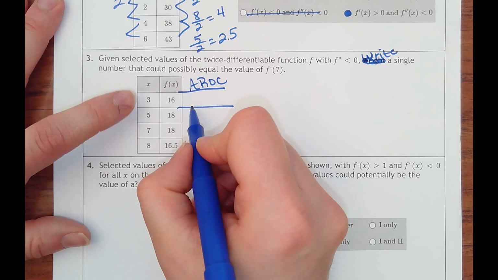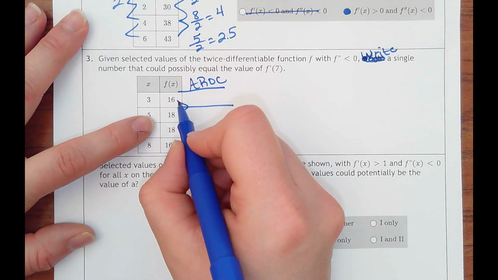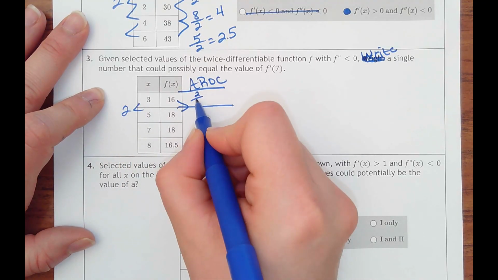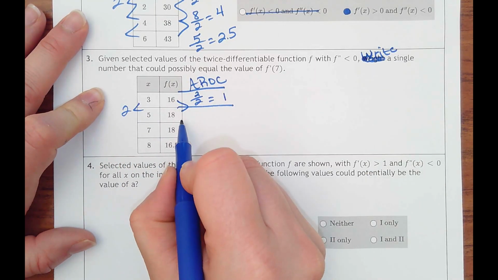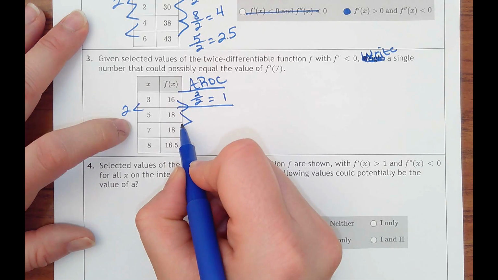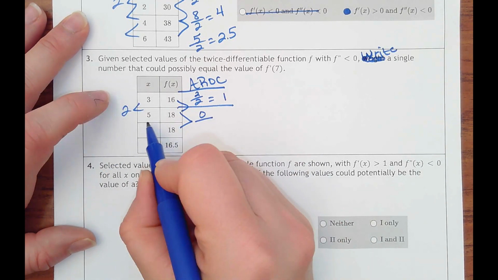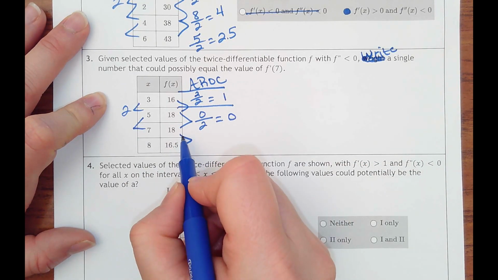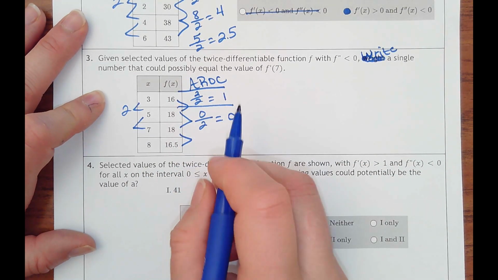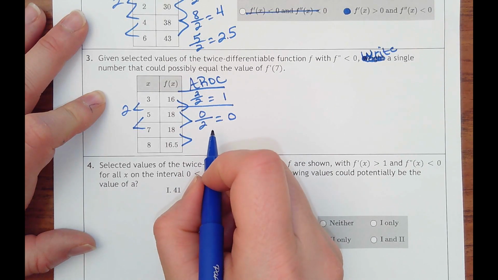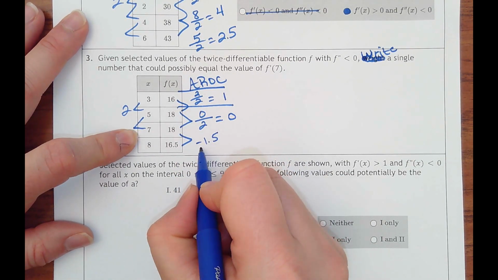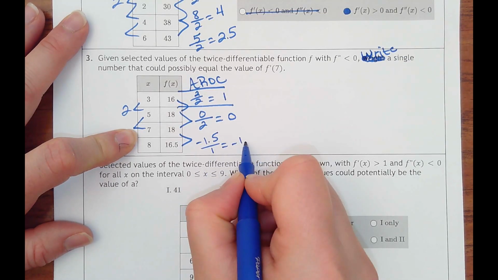So my average rate of change here would be from 16 to 18 is going up by 2, and then this is going up by 2, so it would be 1. Then I would have from 18 to 18, that's not increasing at all, that's 0, divided by 2, which is still 0. And then 18 to 16.5 is going down by 1.5 divided by 1, which is negative 1.5.